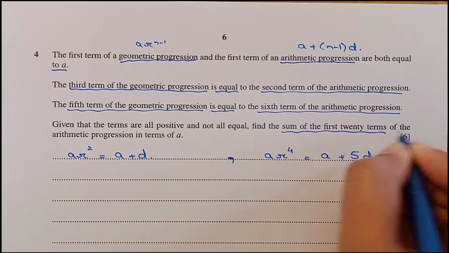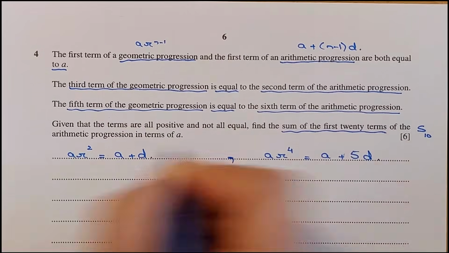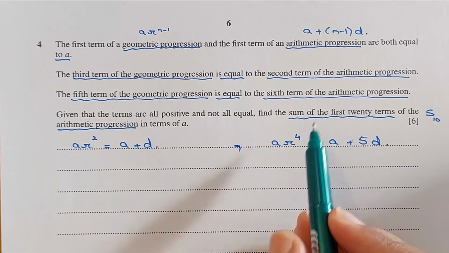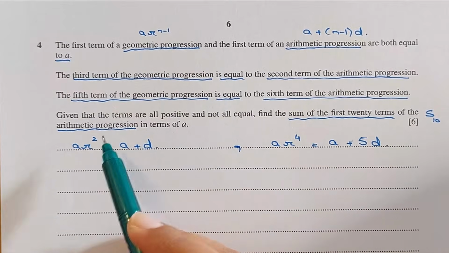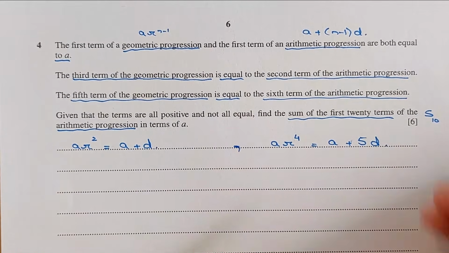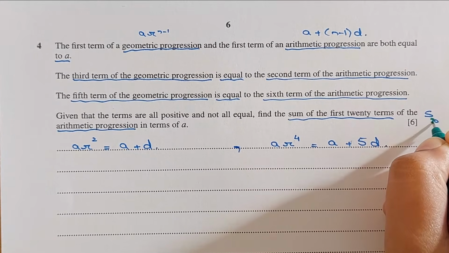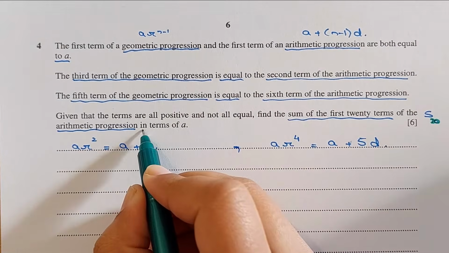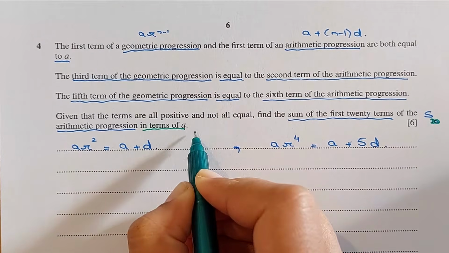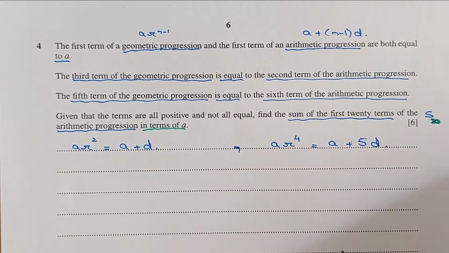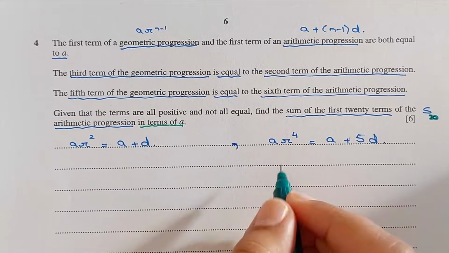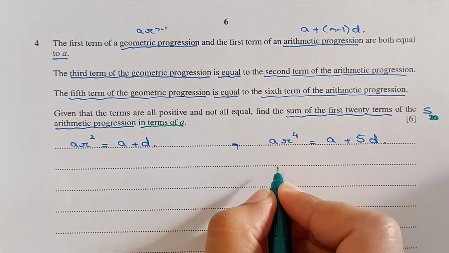So basically the question is we have to find S20 of the arithmetic progression, the sum of the first 20 terms. Not S10, sorry, S20 we have to find. For S20 we need to find a and d, but we need to keep the answer in terms of a. We just need to find d in terms of a. By using these two pieces of information, we eliminate r on both sides.